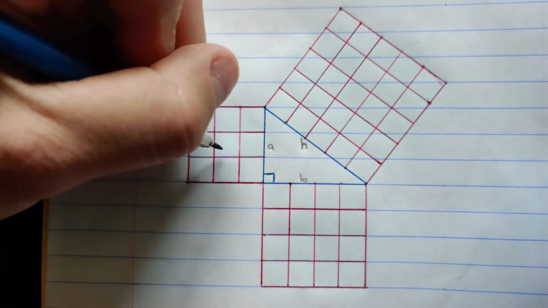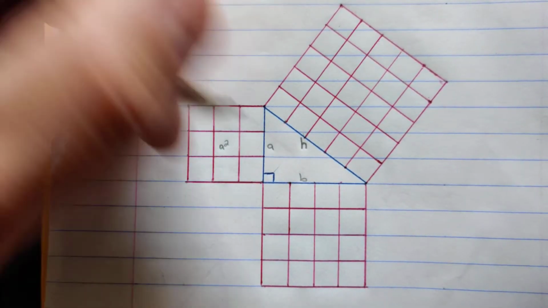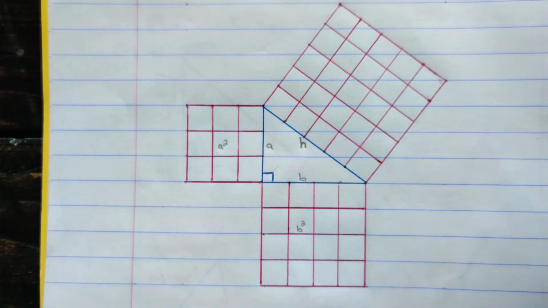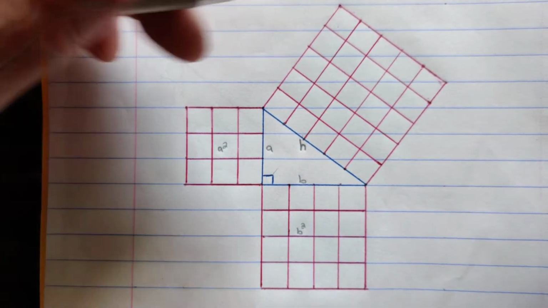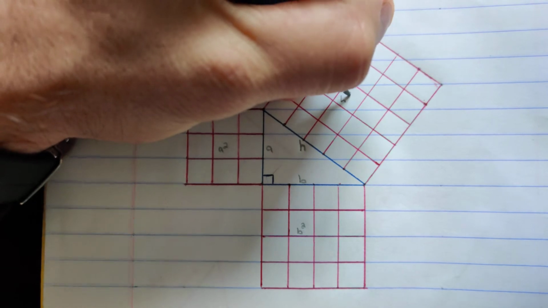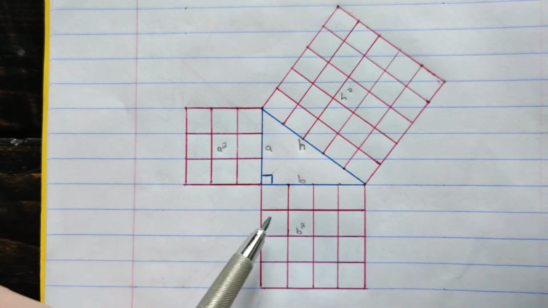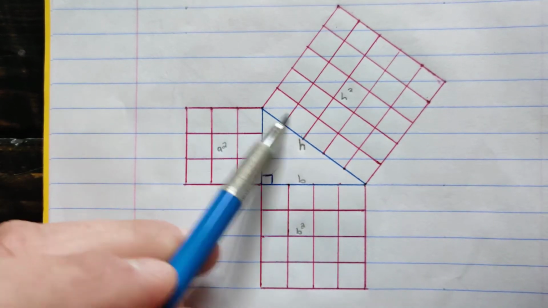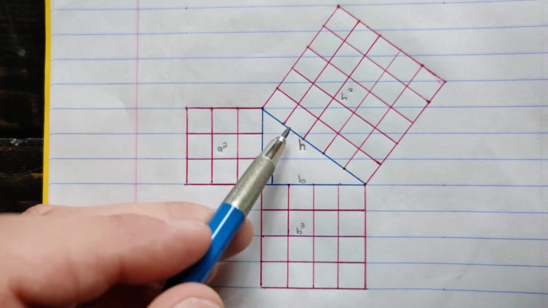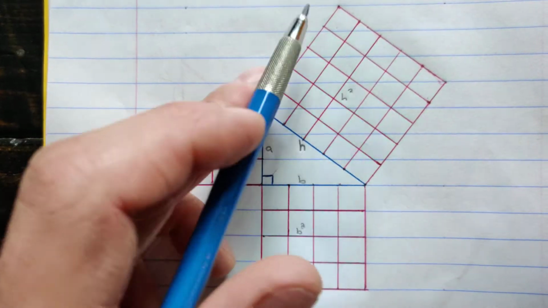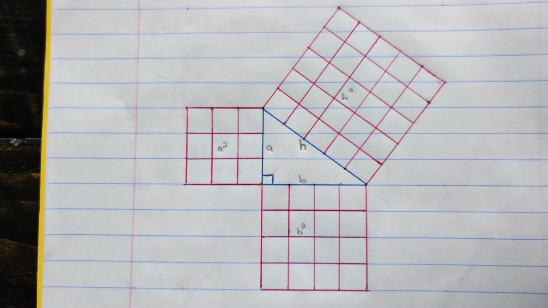A squared is 9, B squared is 16, so H squared should be 25. And if we add that up, there's 9, there's 4, 8, 12, 16, and then 5. So 16 and 9 is 25. 5, 10, 15, 20, 25. So this is the actual visual representation of the Pythagorean Theorem. It's the squares. So when we say square again, we're talking about drawing a square. What's the area on that side?